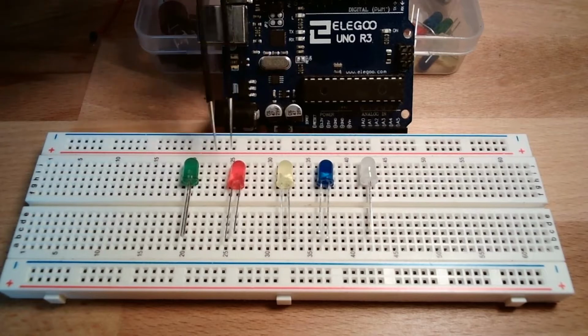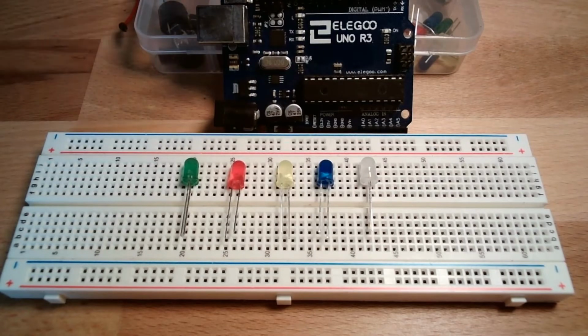What we've got here are some LEDs. What does LED mean? LED stands for light emitting diode. L, light, E, emitting, D, diode. What is a diode? A diode is some semiconductor.